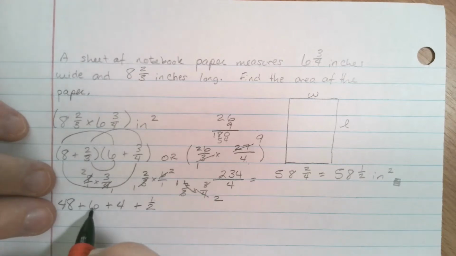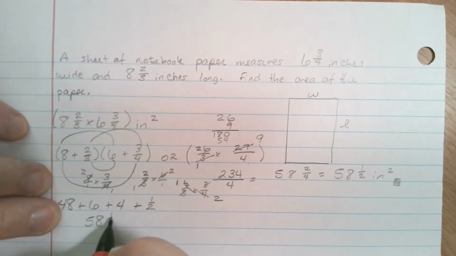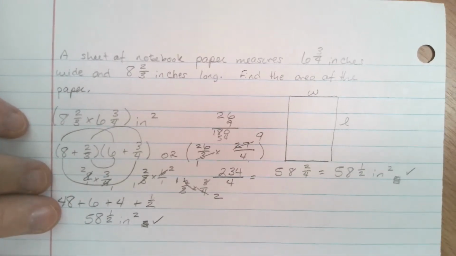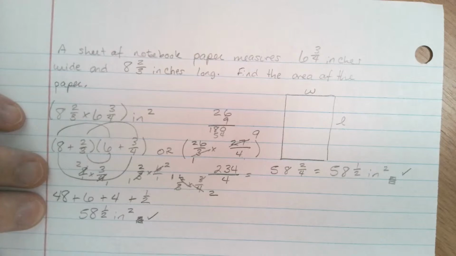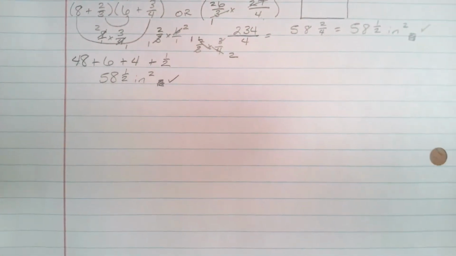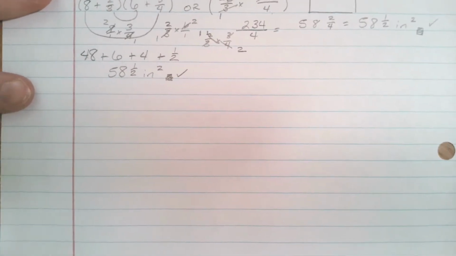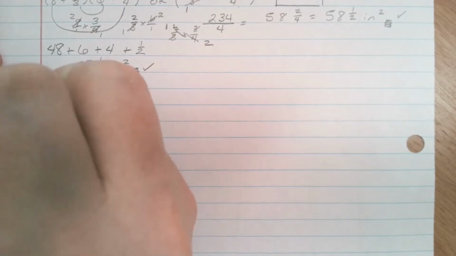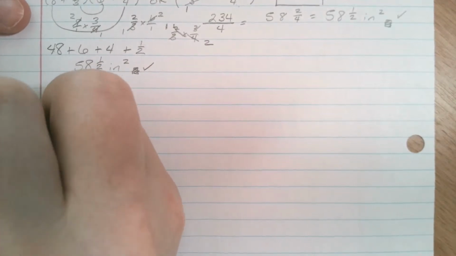So 48 plus 6, that is 54. 54 plus 4 is 58 1/2 inches squared. So yep, either way you go about it, that's how you find the area. That's a peculiarly complicated one. Let us do something very similar.